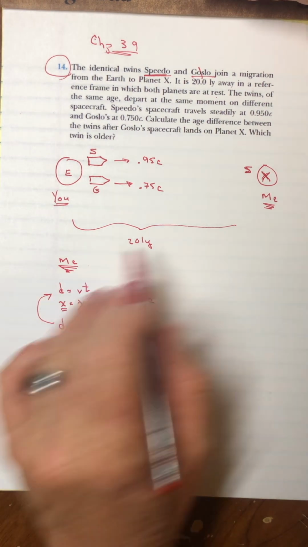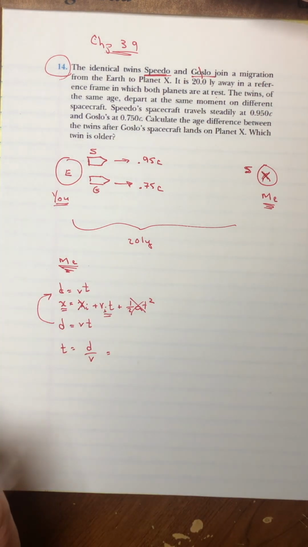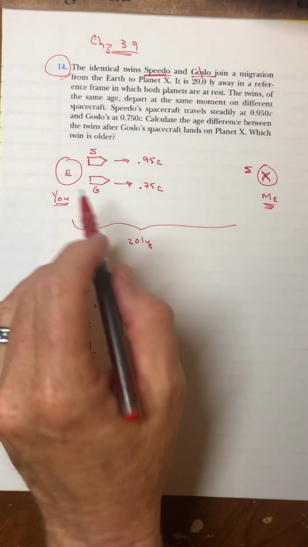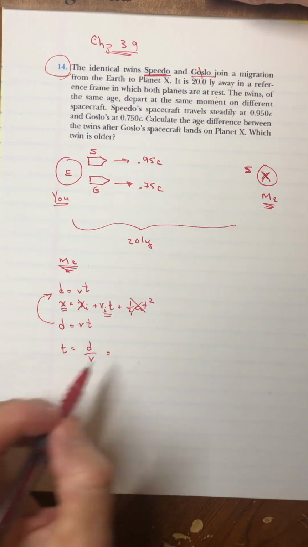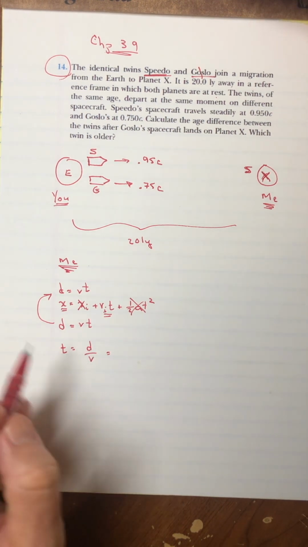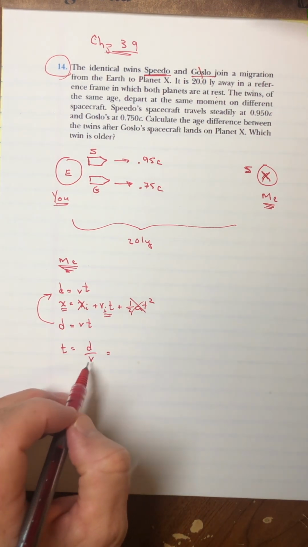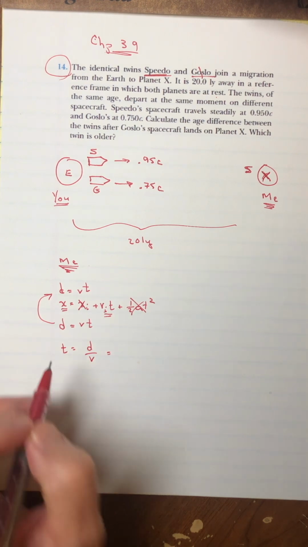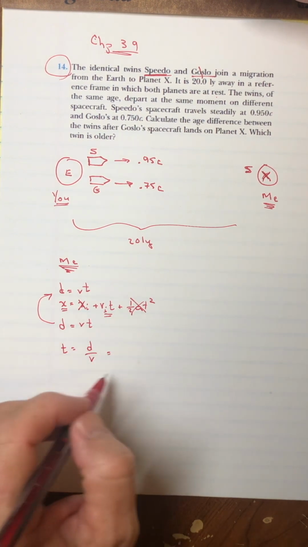So the distance that Go Slow travels from my perspective. I need to put in the distance from my perspective and then the speed from my perspective, and that'll give me the time from my perspective. So I'll give all of these from my reference frame.